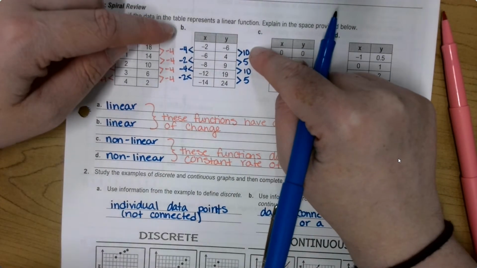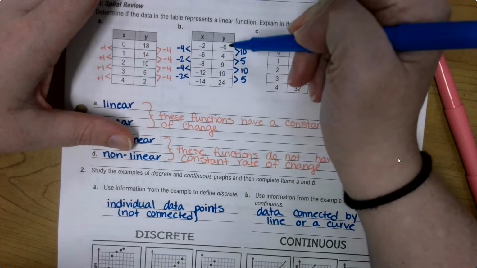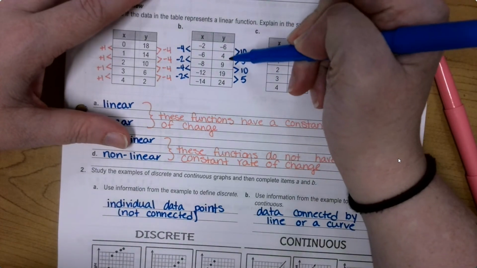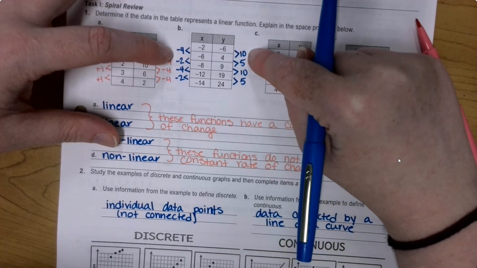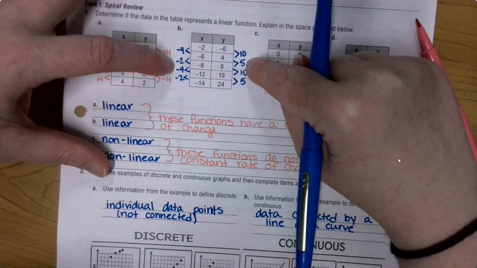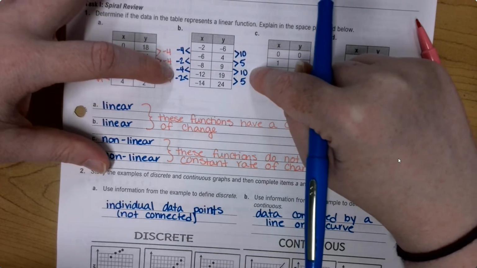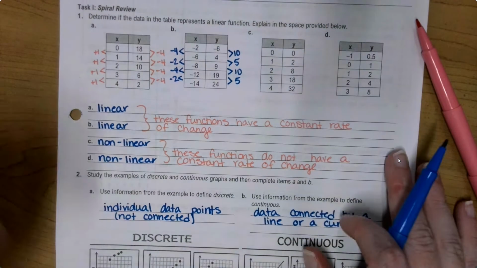So what I could do is find the slope between each point. I could take my y's and subtract, my x's and subtract, and divide. So 10 divided by negative 4 would be negative 5 over 2. 5 divided by negative 2 would be negative 5 over 2. So the slope is the same. They're changing by the same amount. We just skipped values, and that's okay.